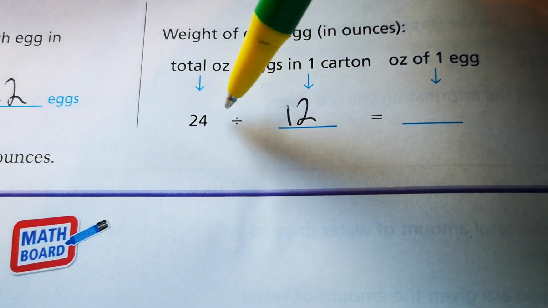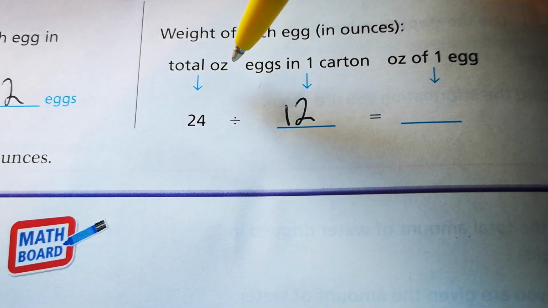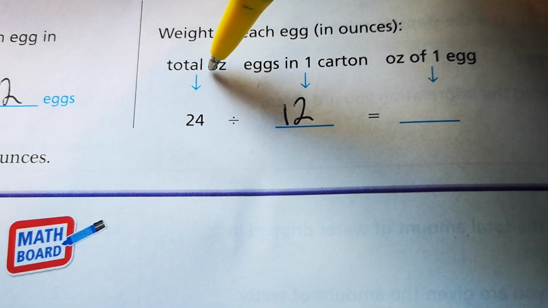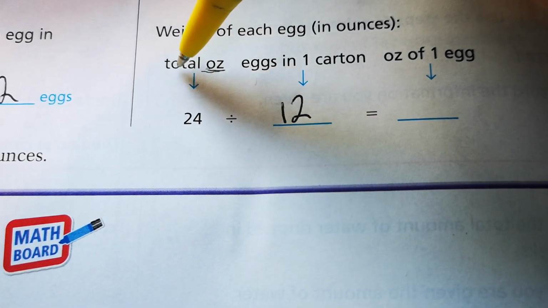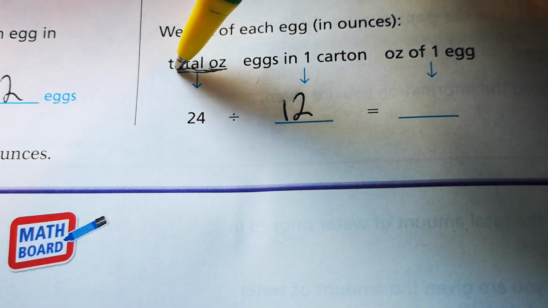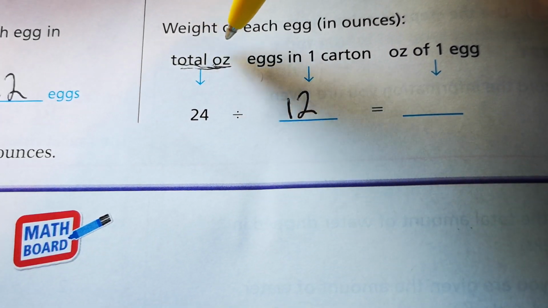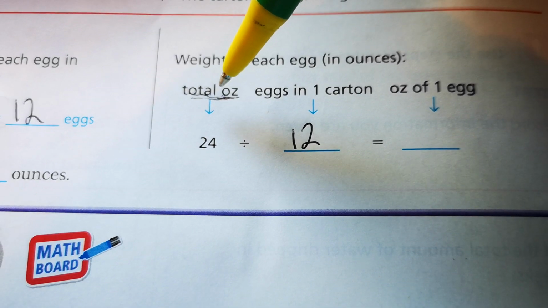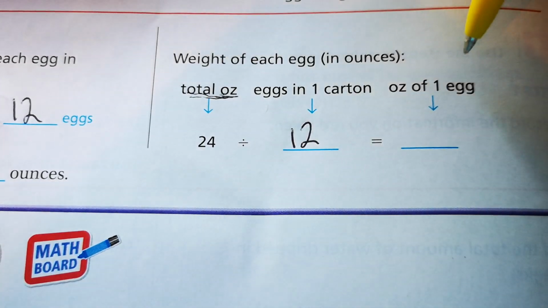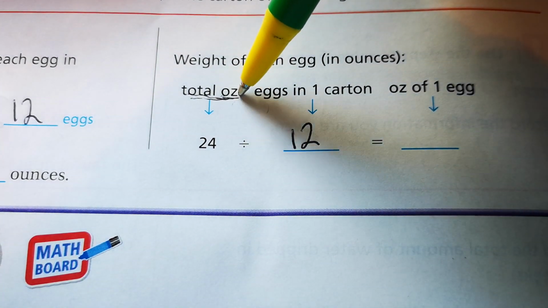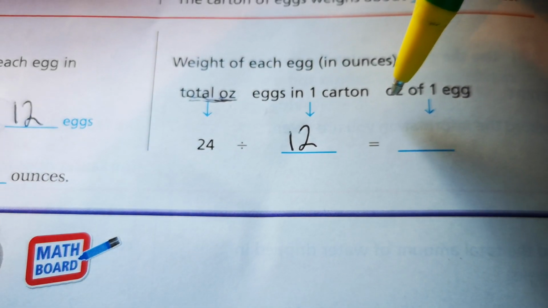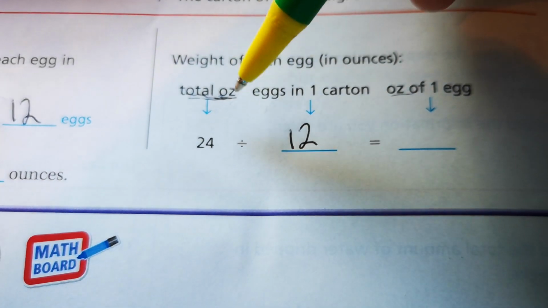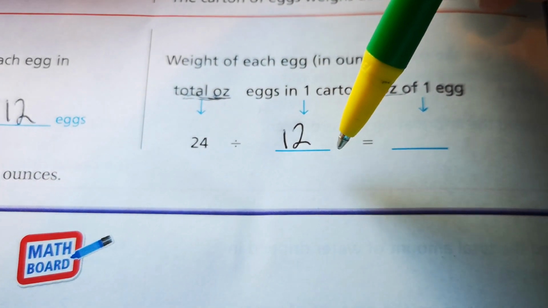Now, why am I dividing? I'm not dividing because I'm going from a smaller unit to a larger unit, because I'm not changing the units of measurement here. I'm dividing because I'm finding the weight of each.